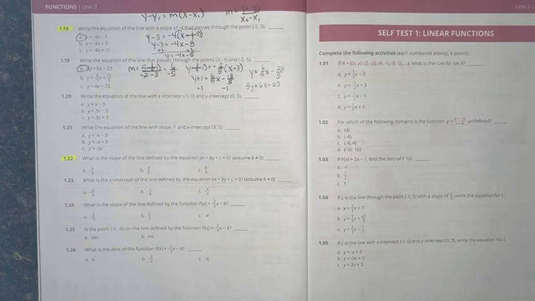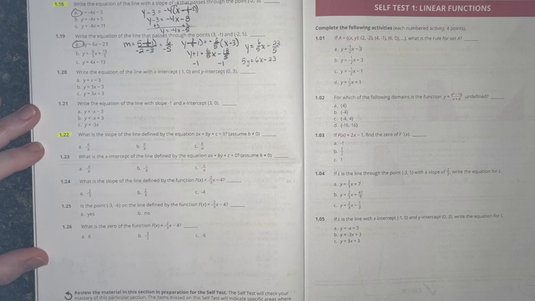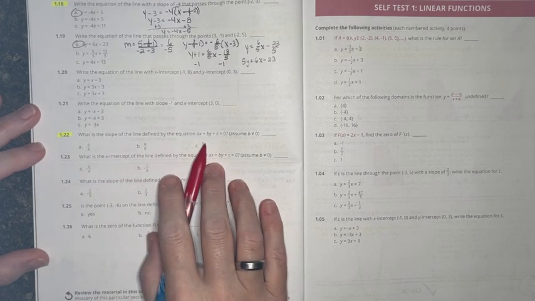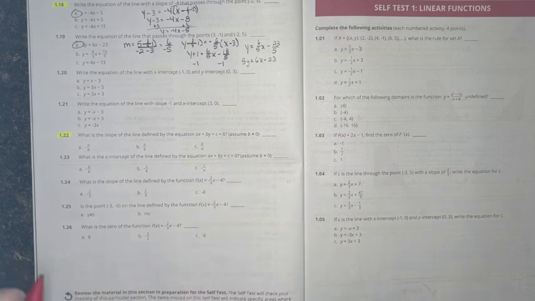Let's take a look at number 22. What is the slope of the line defined by this equation? Okay, well, assuming that b cannot equal 0.